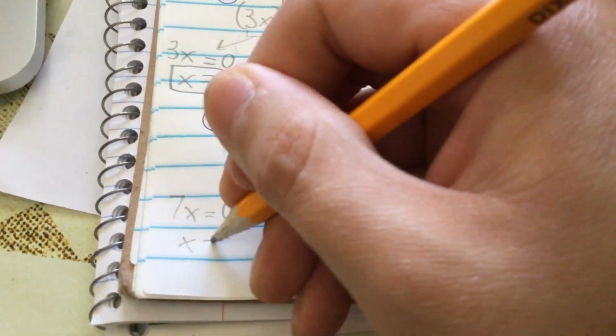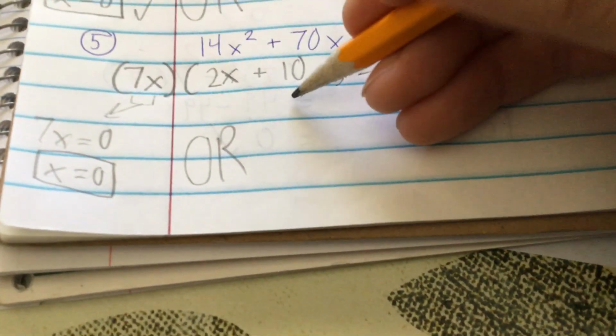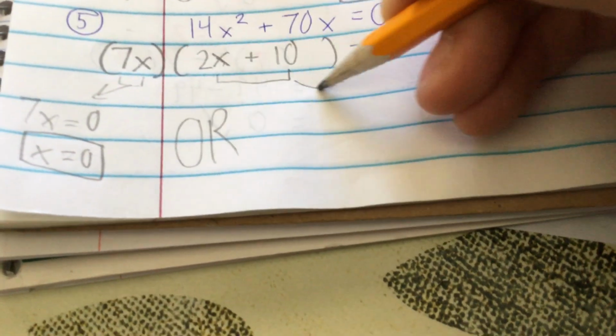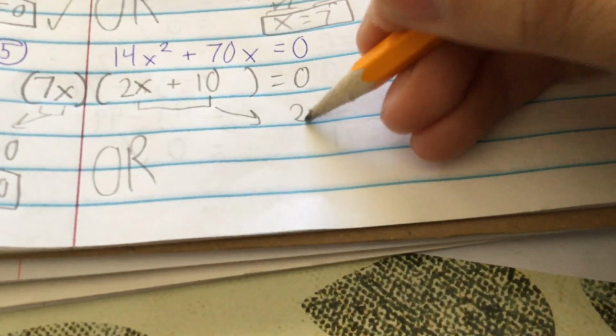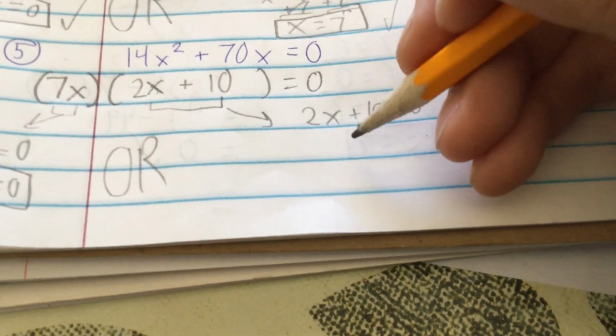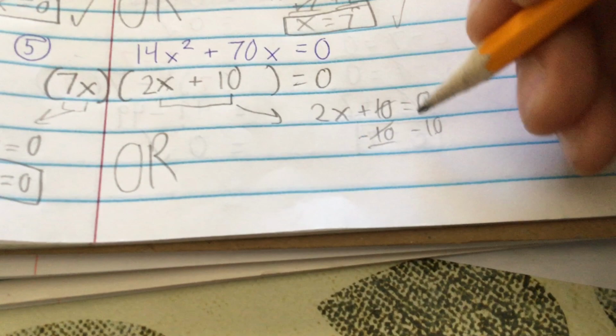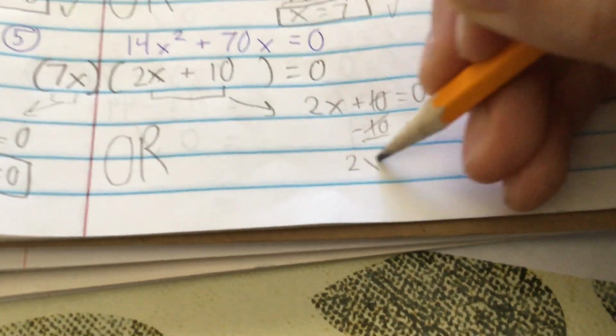Love it. x equals 0. Much better. Or, if I do 2x plus 10 equals 0, and I subtract 10 from both sides, I get 2x equals negative 10.